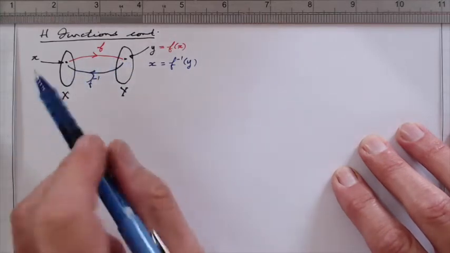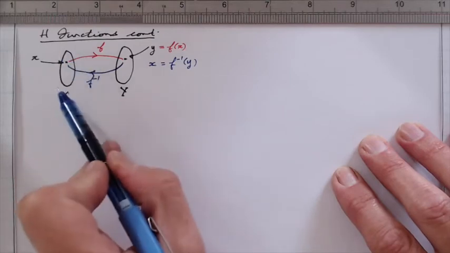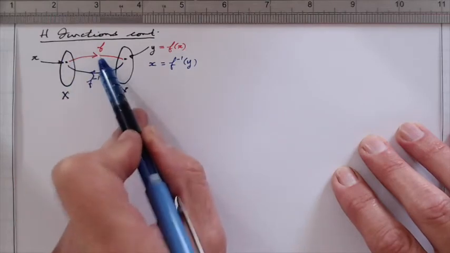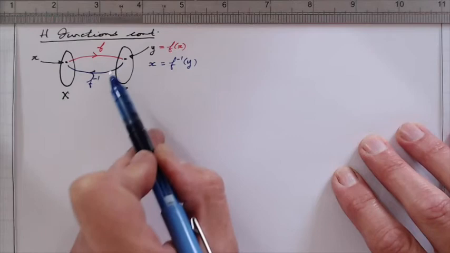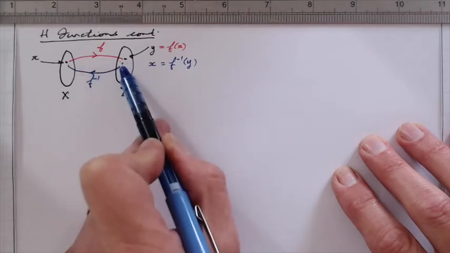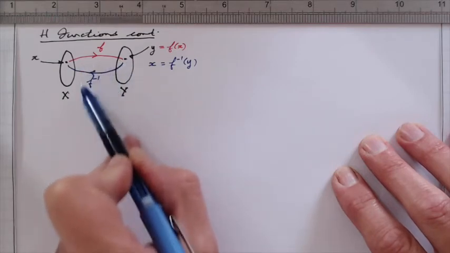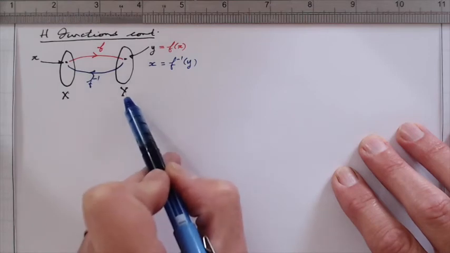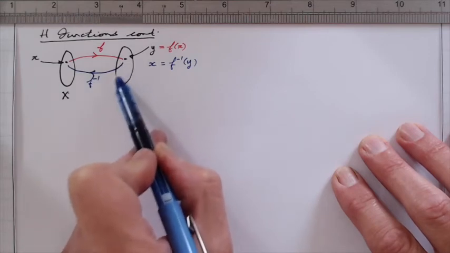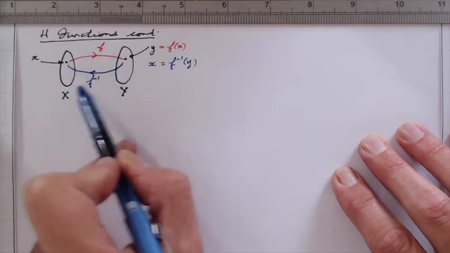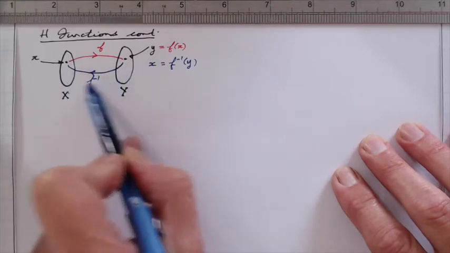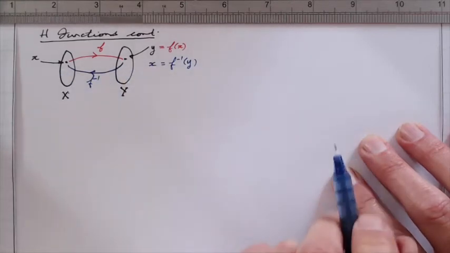Just another word on language. This set x is the domain of the function f, and the set y as the outcome of that is the range of the function. So in terms of this inverse function, the set y now becomes the domain of the inverse function, and the set x becomes the range of that inverse function going in the opposite direction.